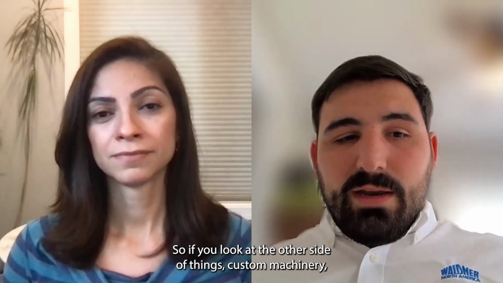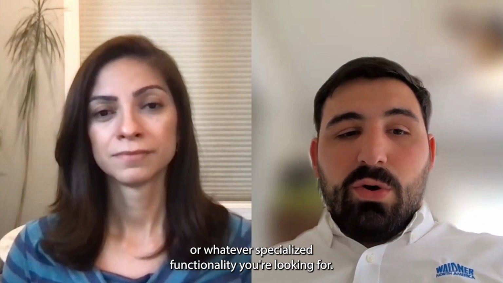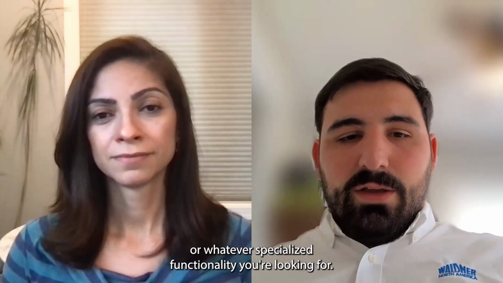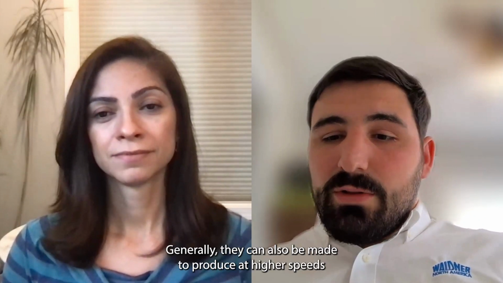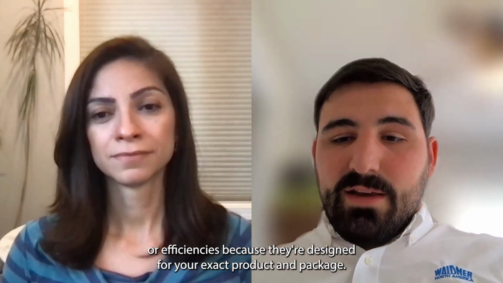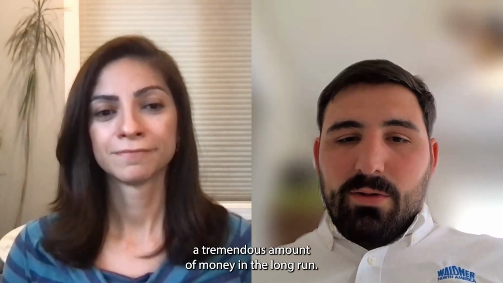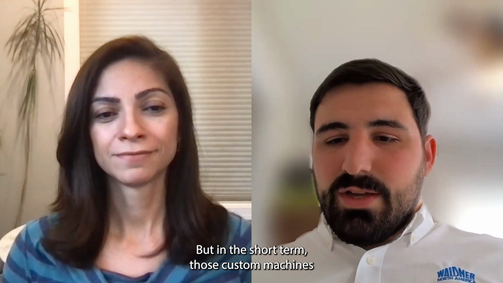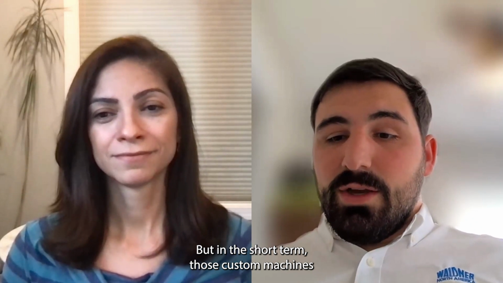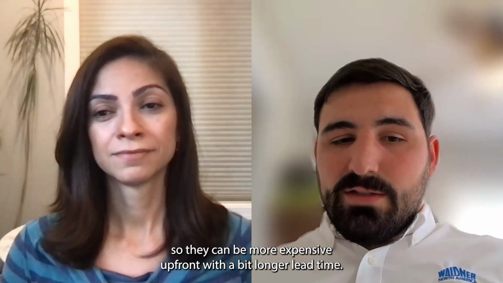If you look at the other side of things, custom machinery can be designed to fit your exact needs or layout or whatever specialized functionality you're looking for. Generally, they can also be made to produce at higher speeds or efficiencies because they're designed for your exact product and package. Those higher efficiencies end up saving you a tremendous amount of money in the long run. But in the short term, custom machines do require a little bit more engineering work, so they can be more expensive up front with a bit longer lead time.